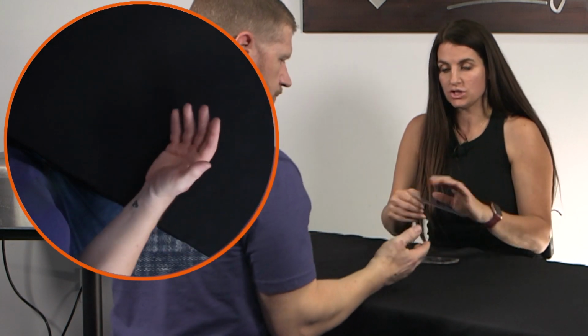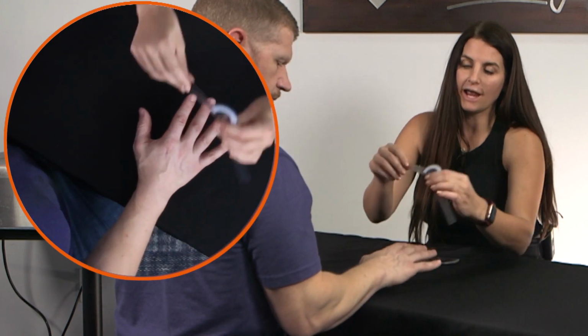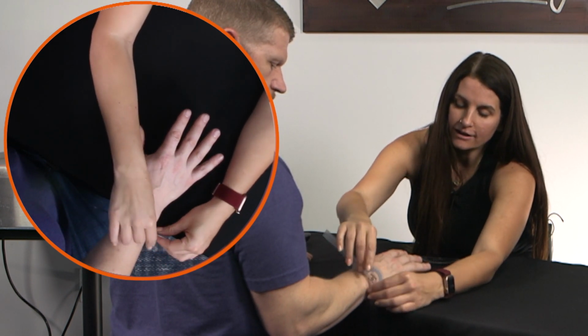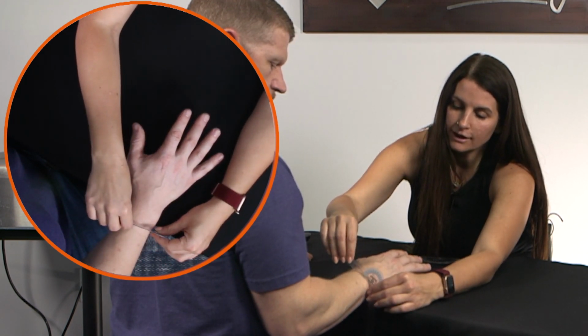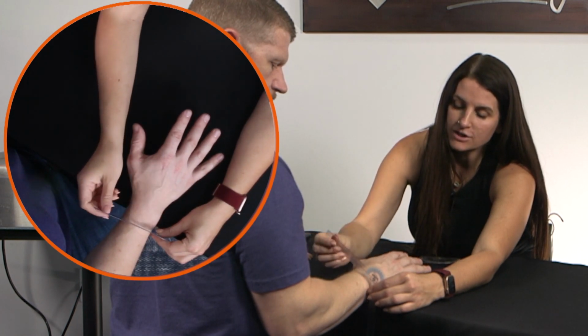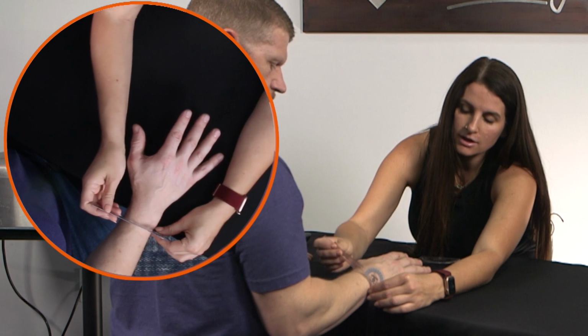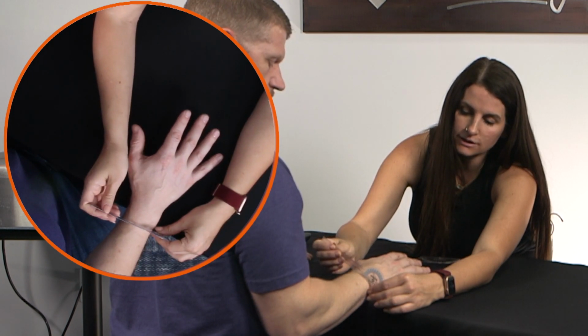And then for pronation, we would go on the ulnar side. You have the stationary arm that is going exactly straight up and down, and then the moving arm that just rests exactly on the arm. And you don't want to push down on this because it changes your results.